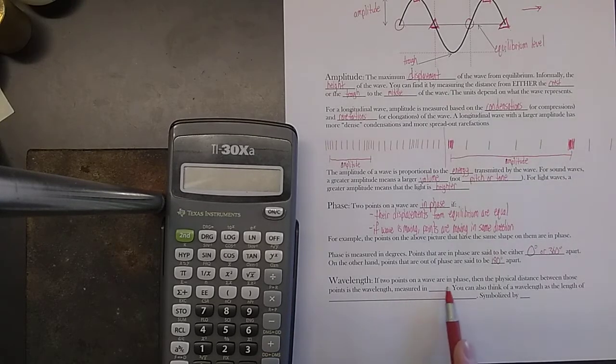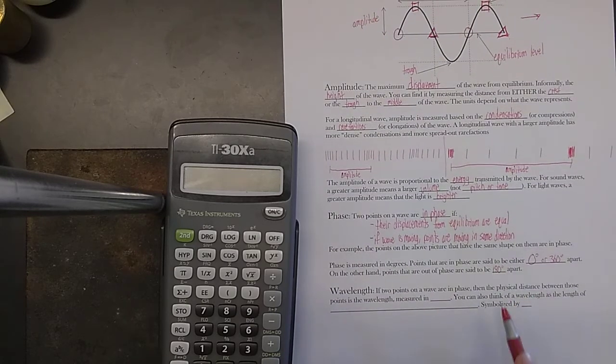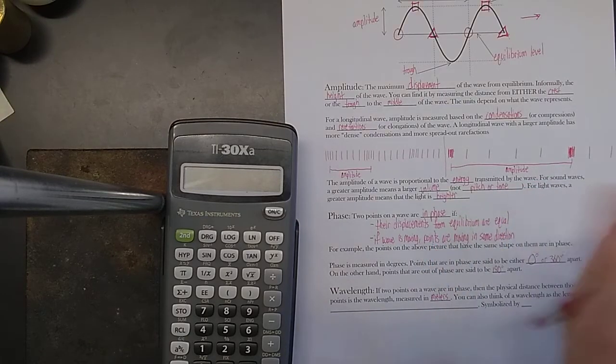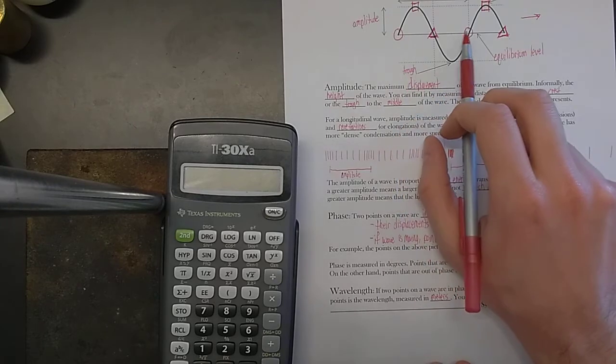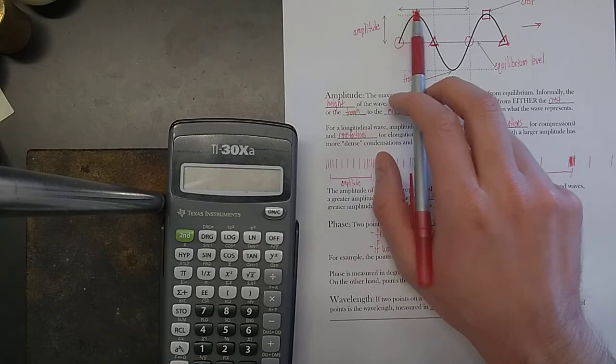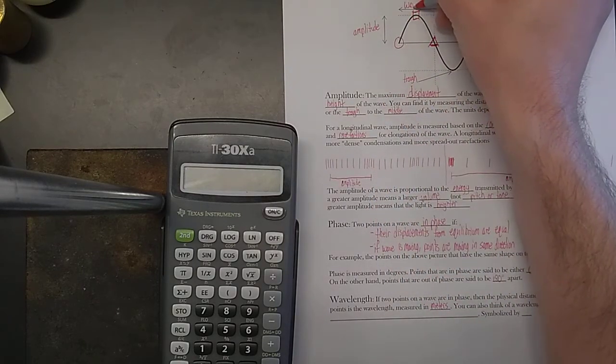If two points on a wave are in phase, then the physical distance between those points is the wavelength, and that would be measured in meters. So let's look at this picture again. The circle and the circle, they are in phase with each other. And look at that. We have an arrow that stretches from the circle to the other circle. This actually demonstrates to us the wavelength.